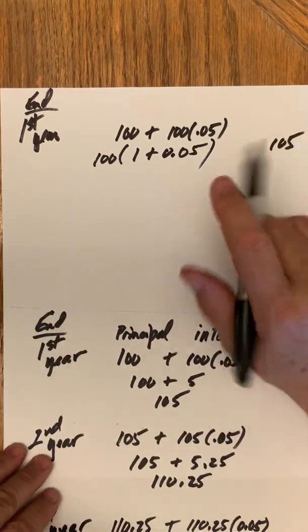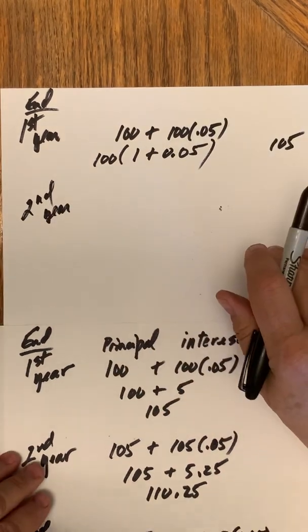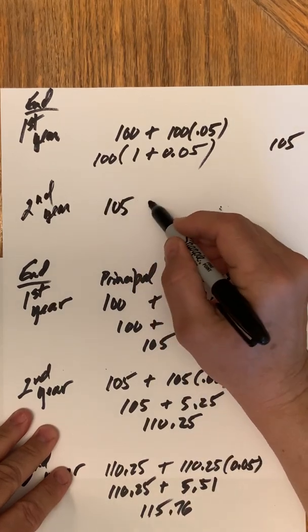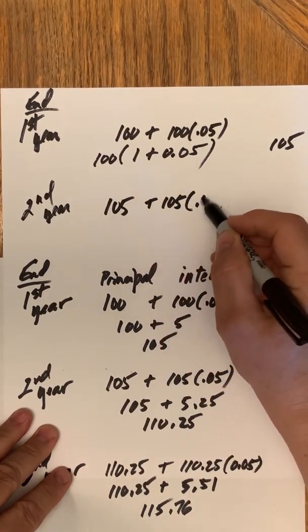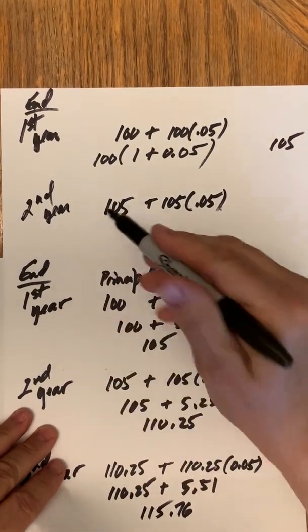Now at the second year, what happens? If you recall, you had your $105, right? You had your $105 plus your $105 times 0.05, right? But what I'm going to do is factor out the $105.